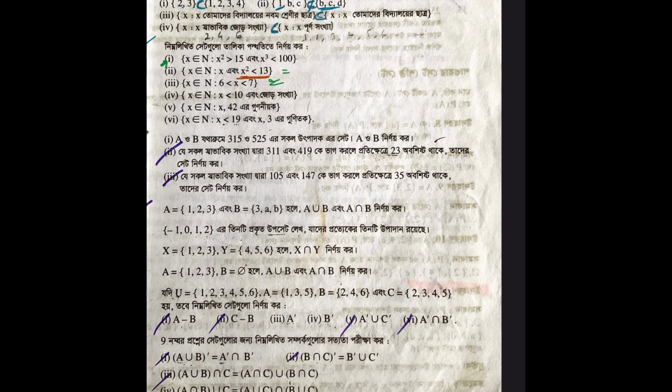But if you look closely, between 6 and 7, like on a number line, if we draw 0, 1, 2, 3, 4, 5, 6, 7, there are no natural numbers between 6 and 7. So this is written as an empty set. It can be represented like this or like this.